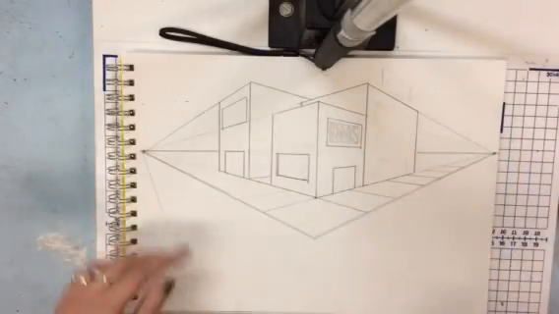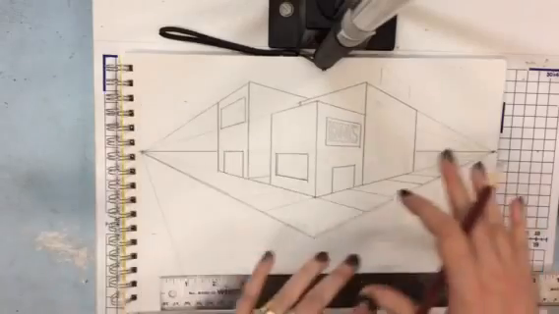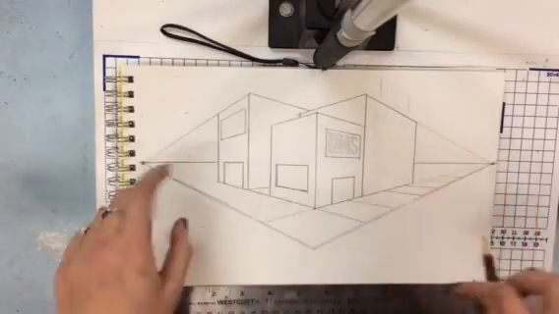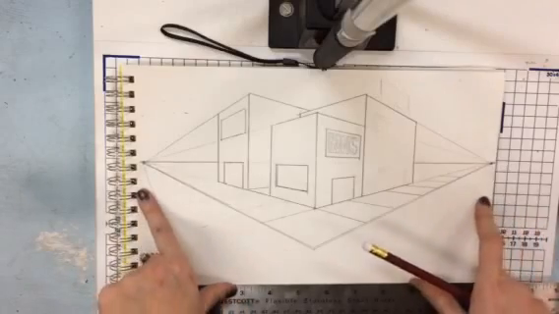All right, guys. So play with this, have fun with it. Don't worry about adding value or anything like that, or texture. Just make sure you know how to make this 2-point perspective work for you, okay?